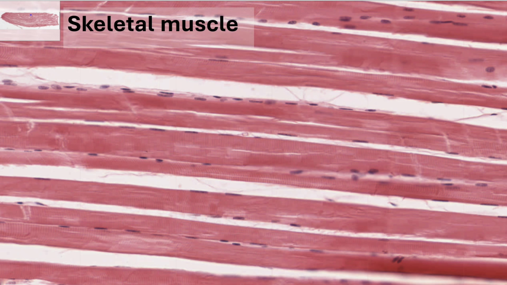Our first muscle tissue is skeletal muscle. Skeletal muscle is composed of long cylindrical muscle fibers that run the length of each muscle. Muscle fibers are organized into bundles called muscle fascicles. Surrounding individual muscle fibers is a thin connective tissue sheath called the endomysium. Fascicles of muscles are surrounded by a larger, dense, irregular connective tissue sheath called the perimysium.